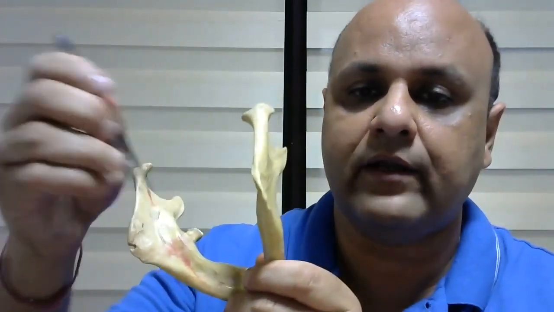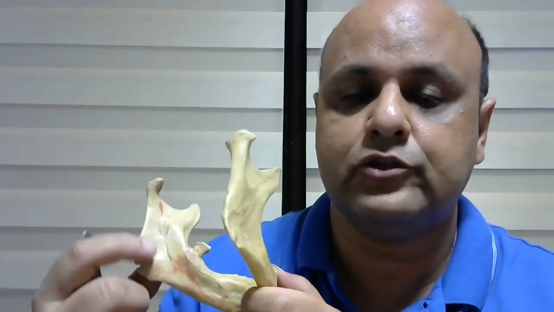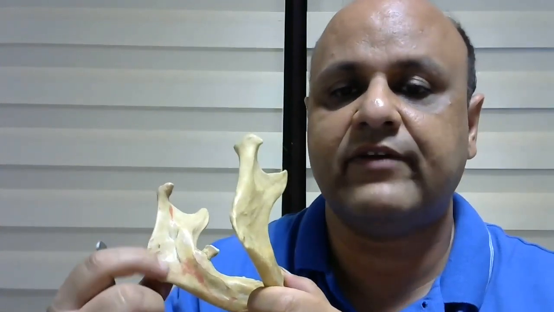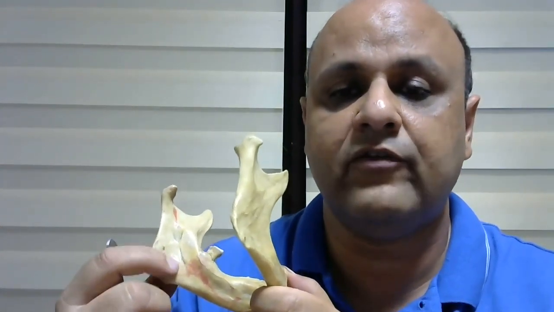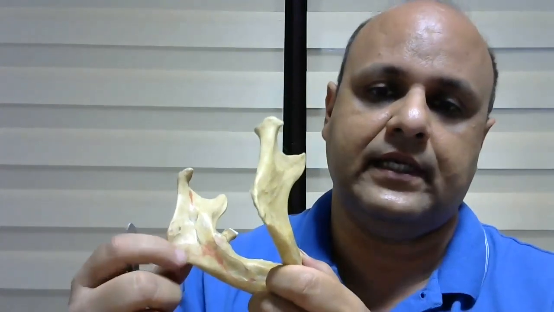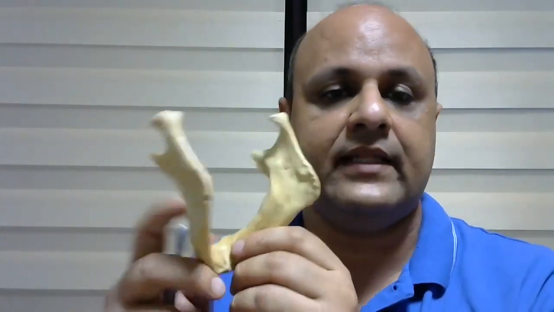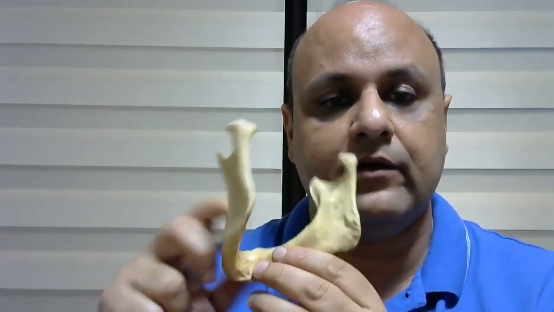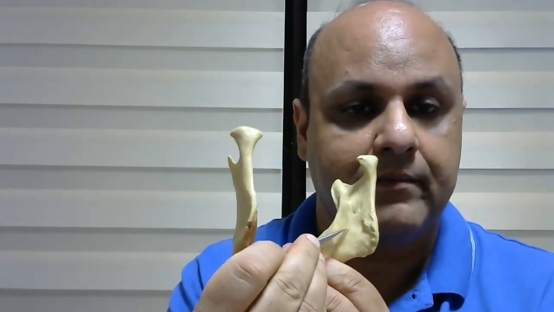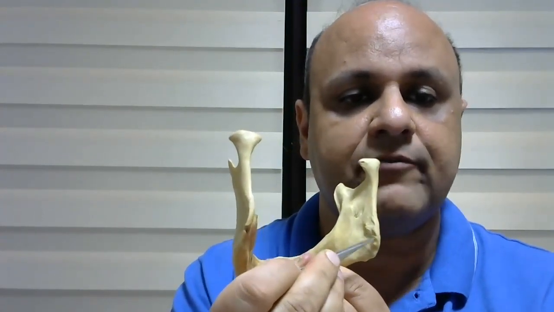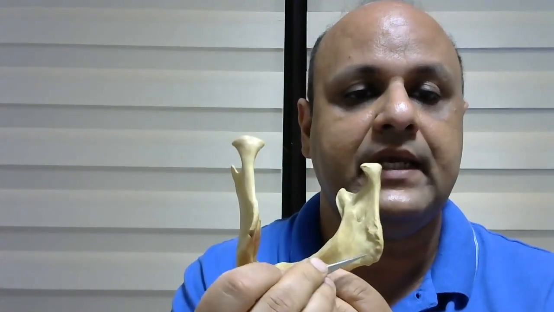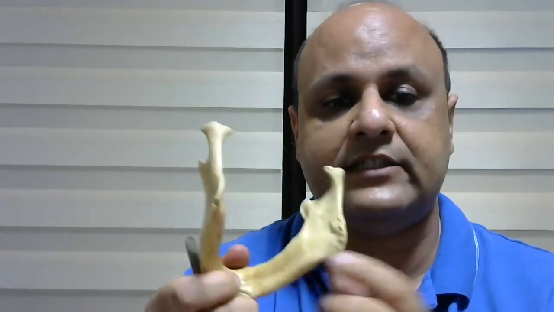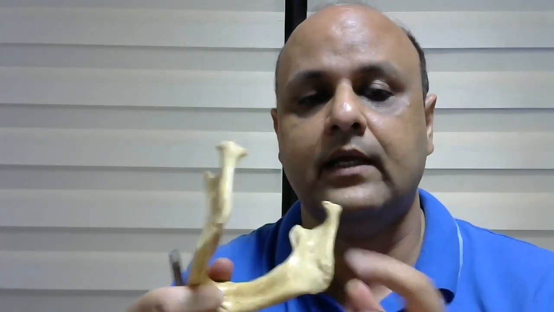And below the mylohyoid groove, this area shows roughening, and this roughening is because of attachment of the medial pterygoid muscle here, which is a muscle of mastication. So on either side, you've got the mylohyoid groove, and below it you see these rough patches. They are due to the medial pterygoid muscle getting attached here. Okay, so the medial pterygoid muscle is another muscle of mastication.